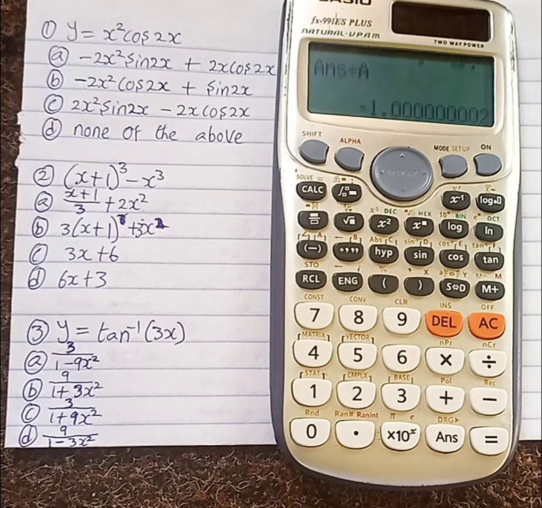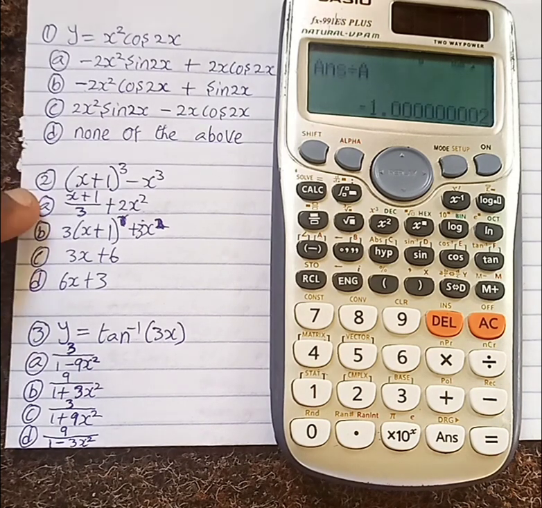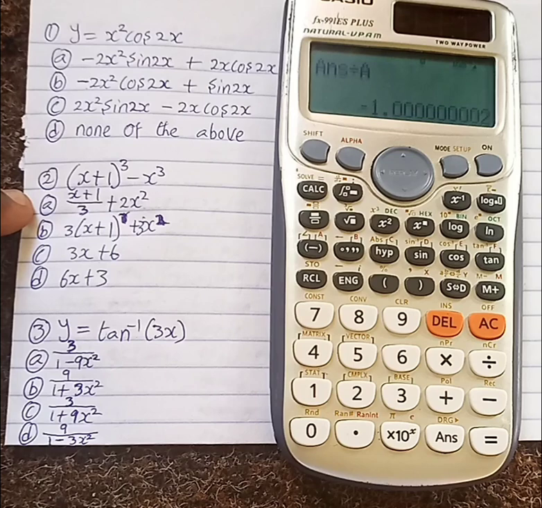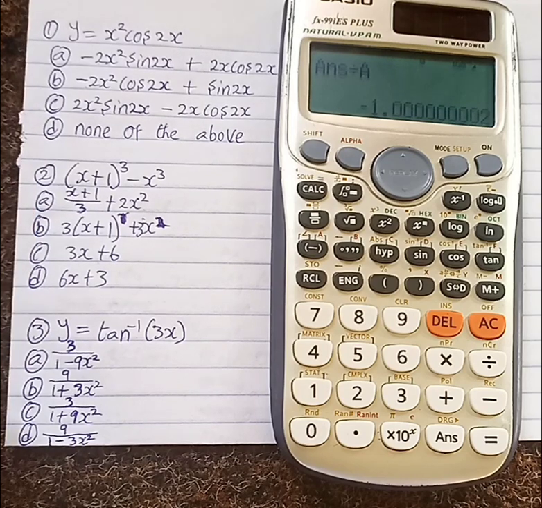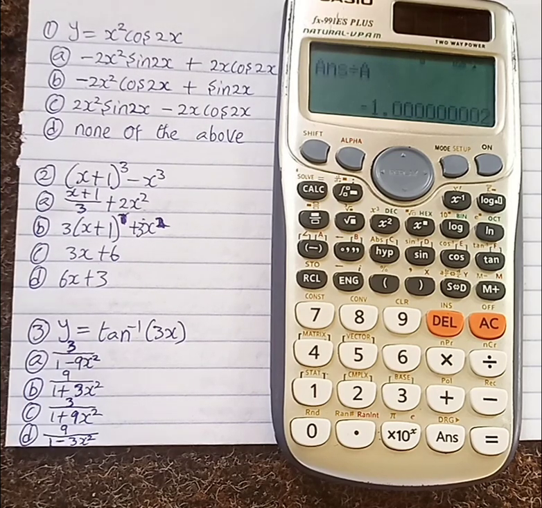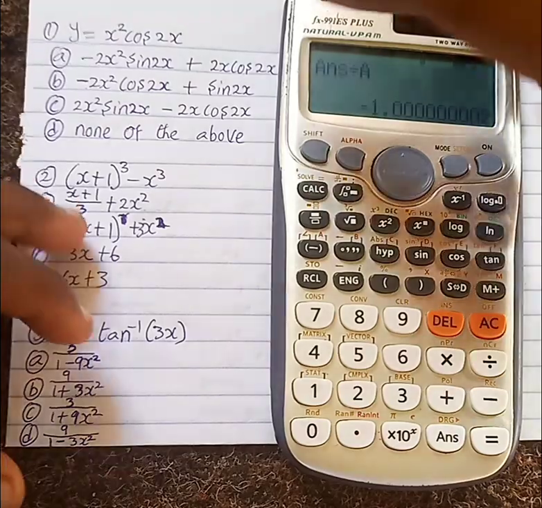Okay, let's move down to the next question. Sorry guys, this question number 2 is not a trigonometric question. So we're going to move down to question number 3. With the same principle, you can also use it to solve question number 3 as you did number 1. So I would like you to solve it on your own, then send the correct answer in the comment section below, and tell me what the correct answer is.